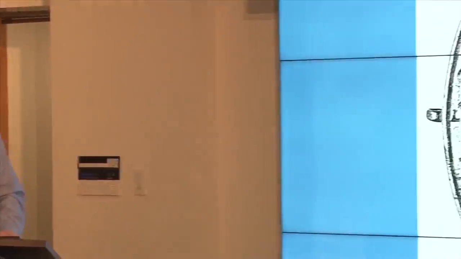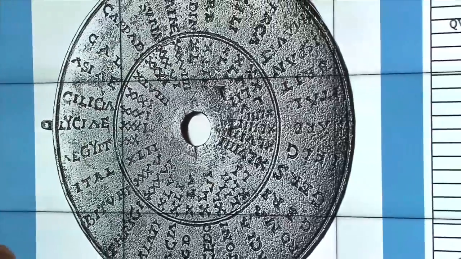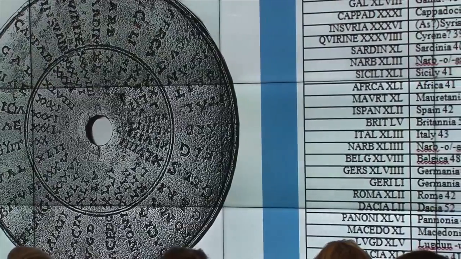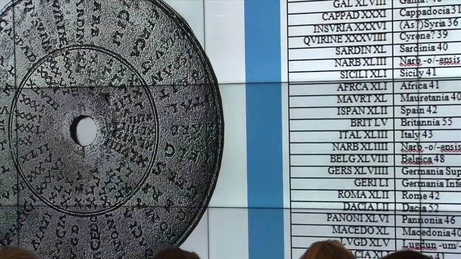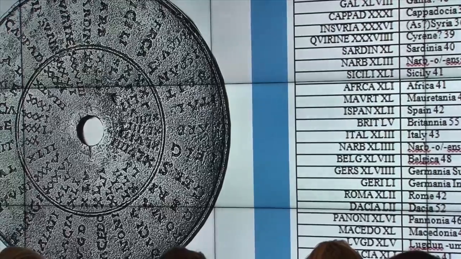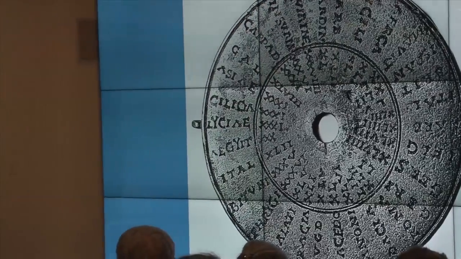Works like Ptolemy's Geography must have been consulted by the designers of the portable sundials that form the subject of my recent book, so kindly mentioned by Grant, because on the reverse of these instruments we find cities and provinces listed, each with its latitude figure. So to make these, you had to find out the latitude figure of each province or city that you wanted to include. We can be sure that some maps were also made as Ptolemy intended, though now all are lost.